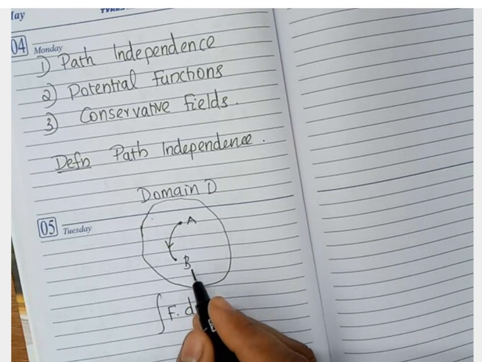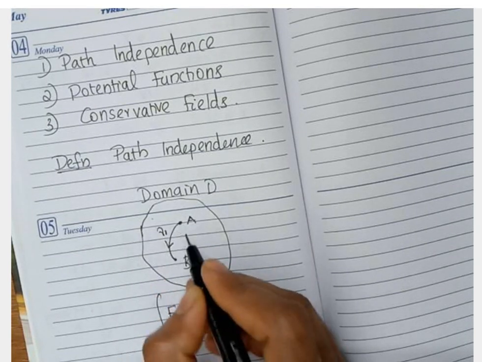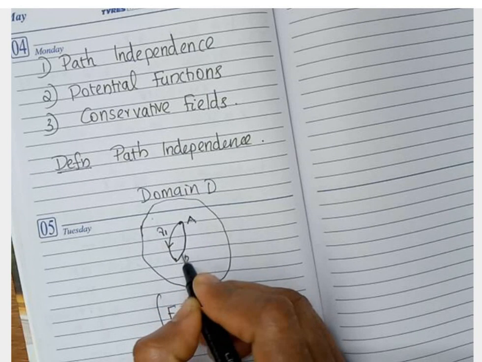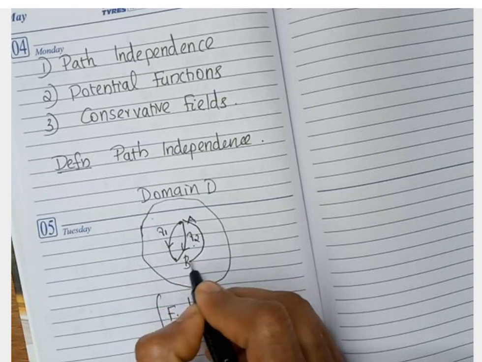I'm considering this as path gamma 1, next I choose gamma 2, next gamma 3.